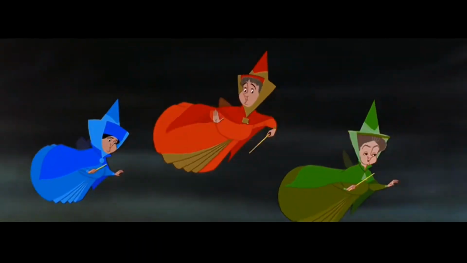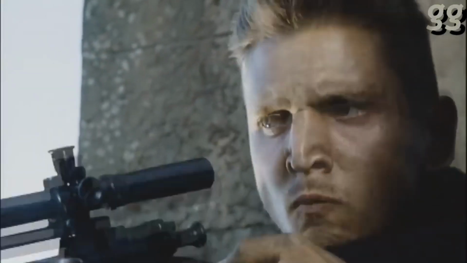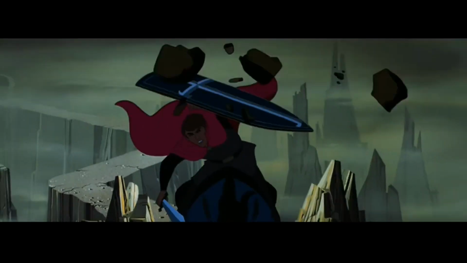So after that moment that's being held on, we see Maleficent fighting Philip. She first goes long range. Sniper mode. Maleficent at long range is bad.